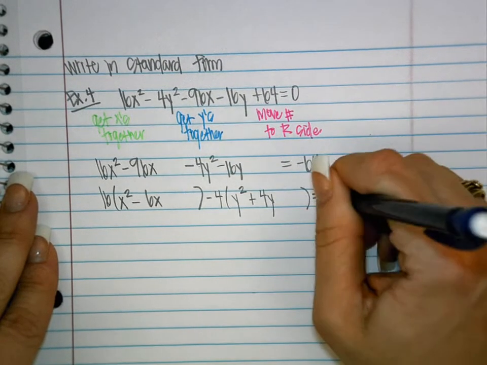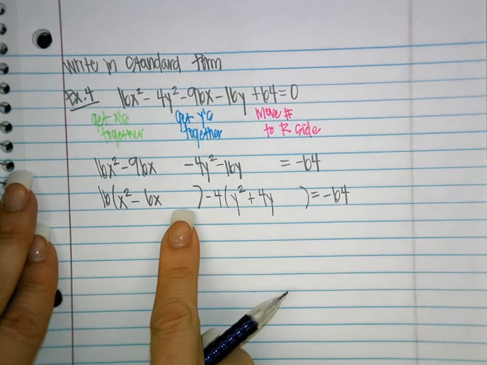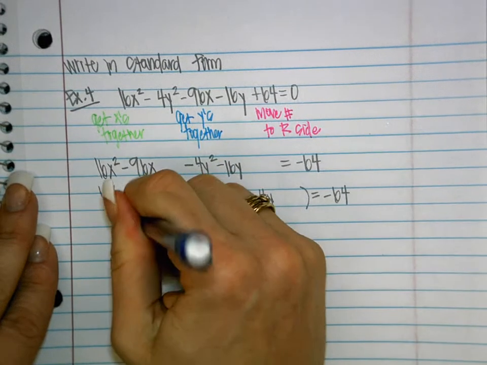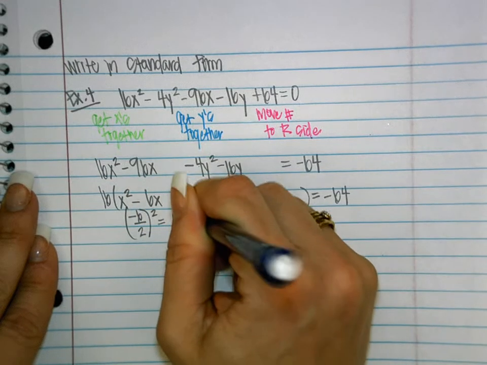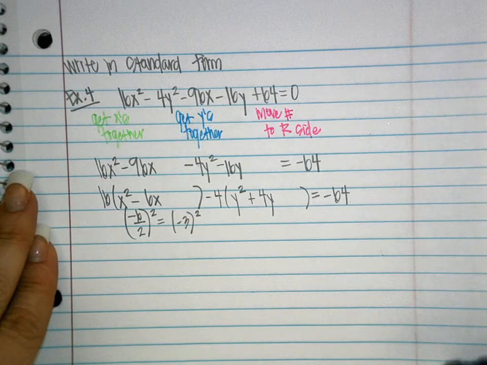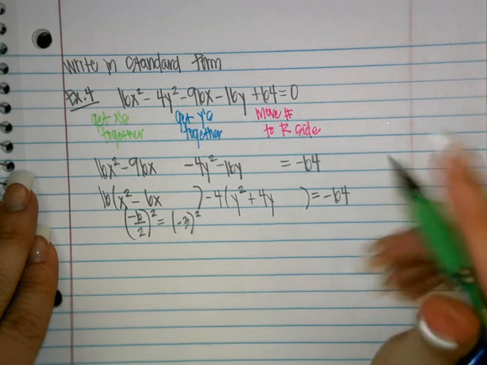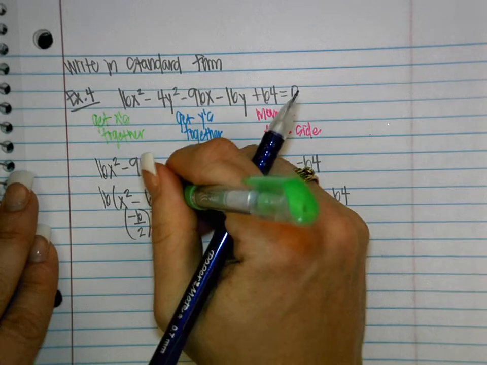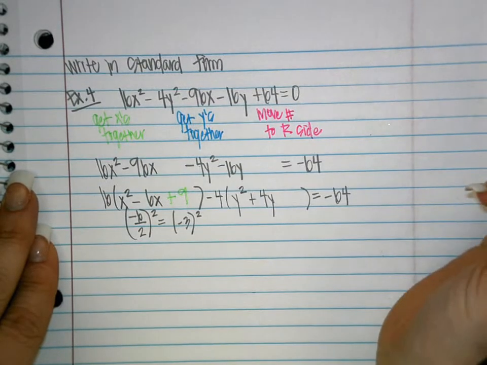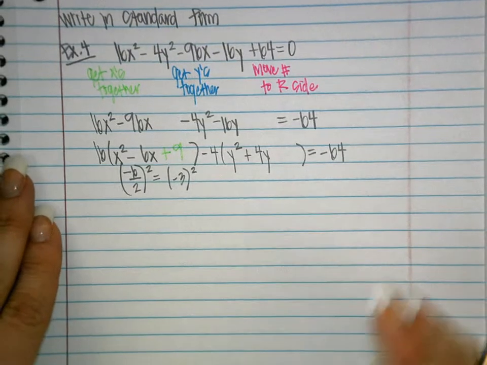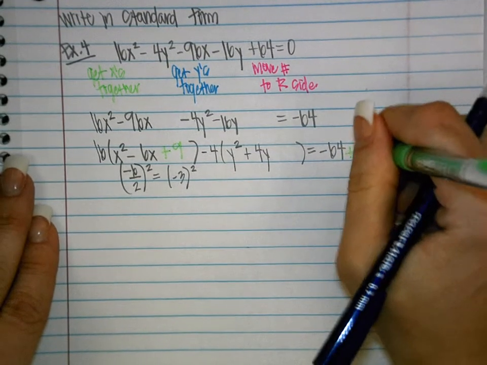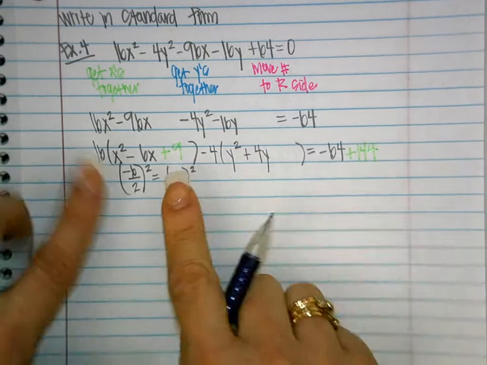And then negative 64. To complete the square, you're going to take the middle number, which in this case is negative 6, divide it by 2 and square it. So negative 3 squared, what am I going to add in with the x's? Plus 9. What do I add to the opposite side, though? You have to add 16 times 9, which in this case is 144. Okay, remember, you have to multiply back through.